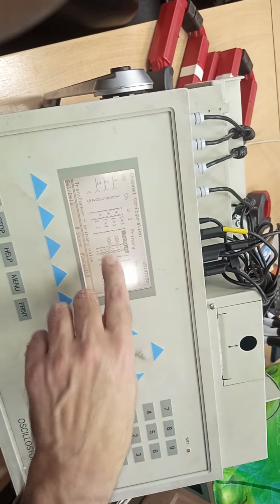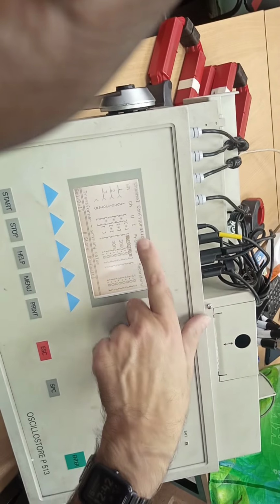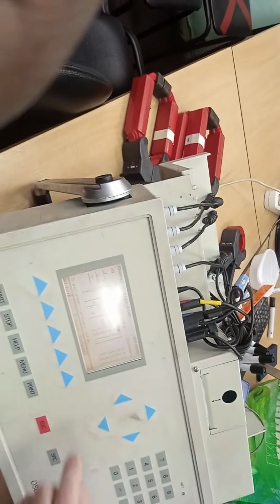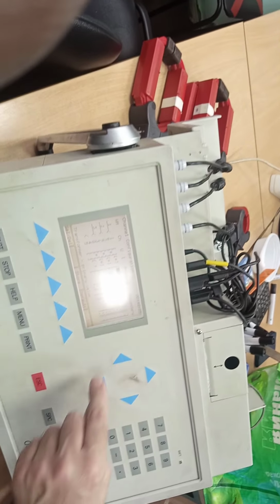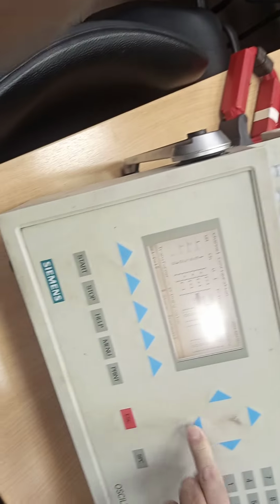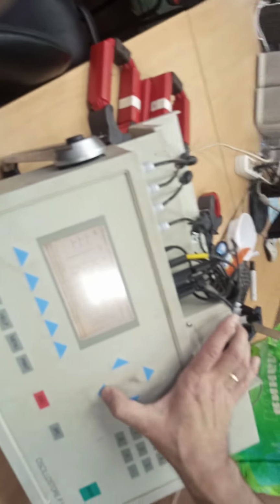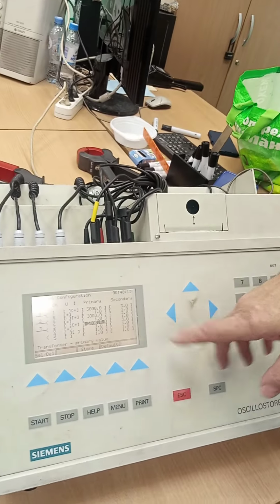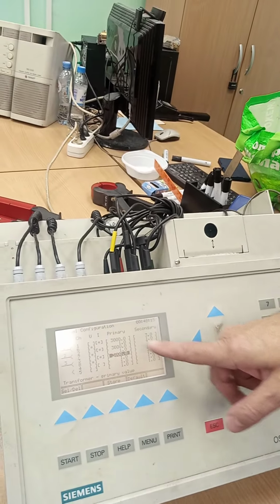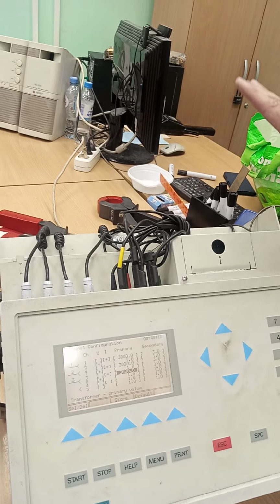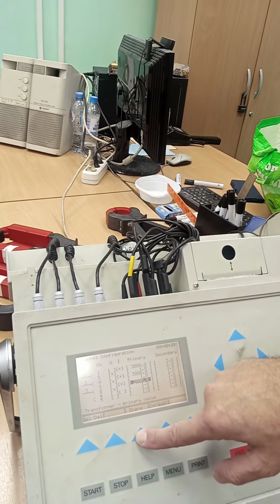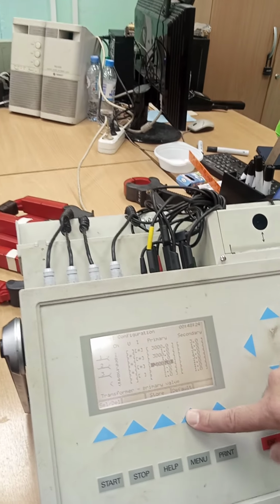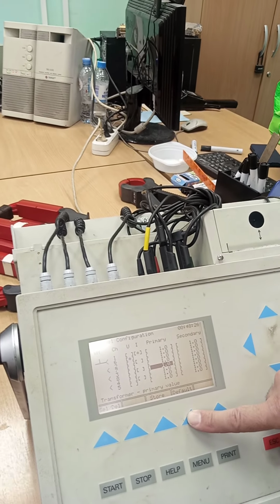Okay, now we have entered 3 channels for current, 3 channels for voltage. We have entered the transformer ratio for current, and we are sure that we have 1 and 1 for voltages. Okay, now we can store it. What is default? Oh my God!